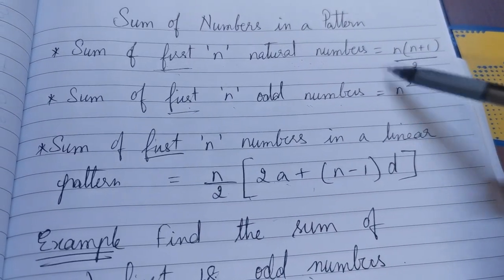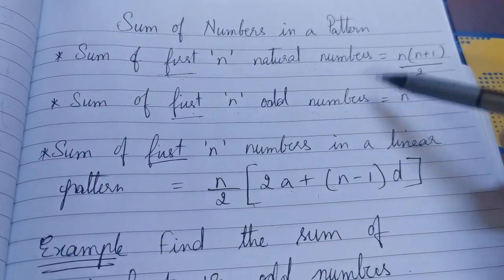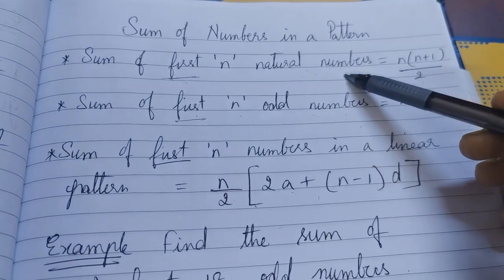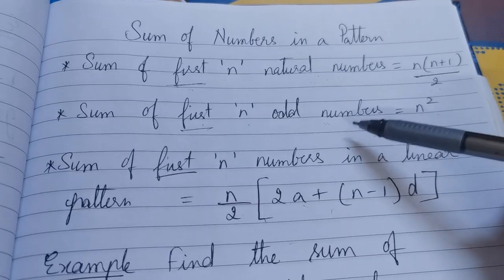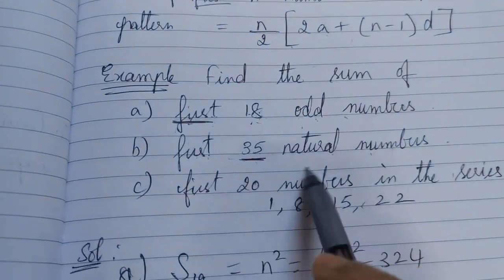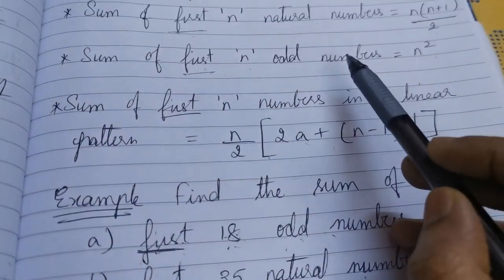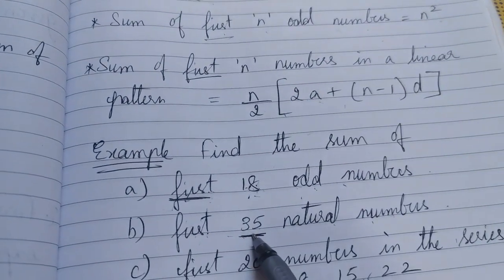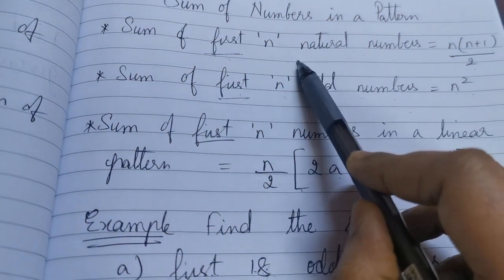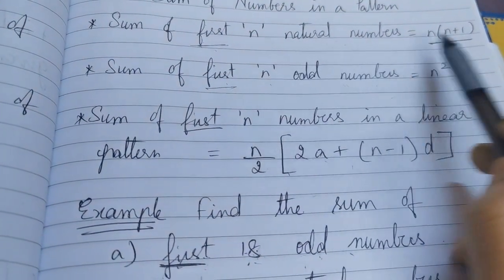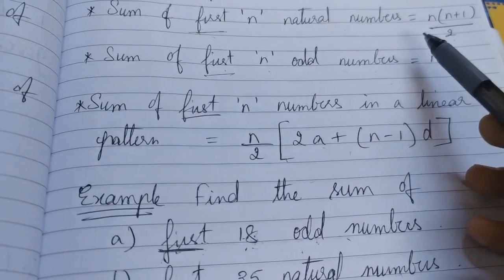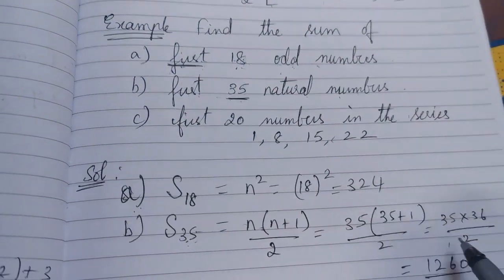These two ways are easy to find the sum of first n odd numbers and first n natural numbers if it is mentioned specifically like this. Here it was mentioned first 18 odd numbers, so we immediately used this formula and got the answer. For first 35 natural numbers, we used the formula for natural numbers, replaced n with 35 and found the answer.